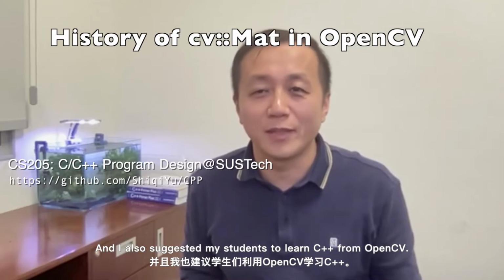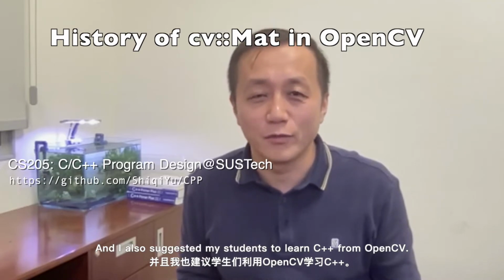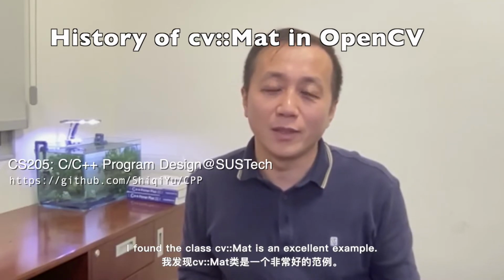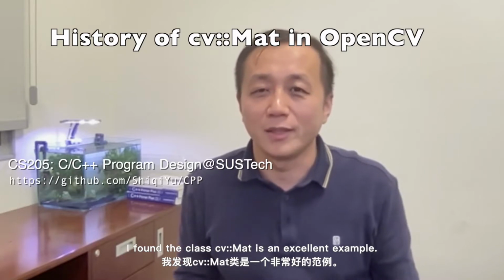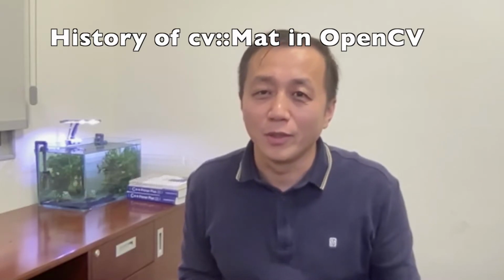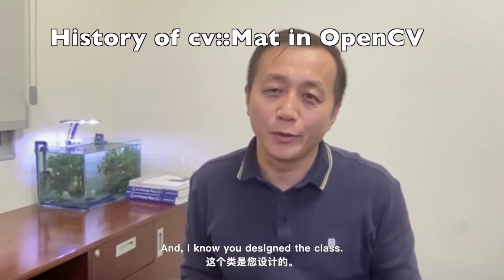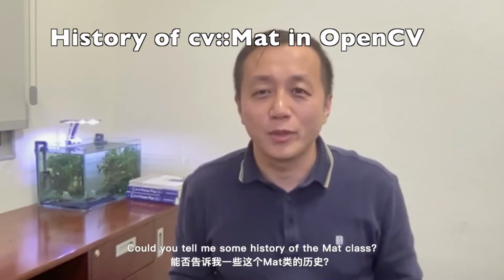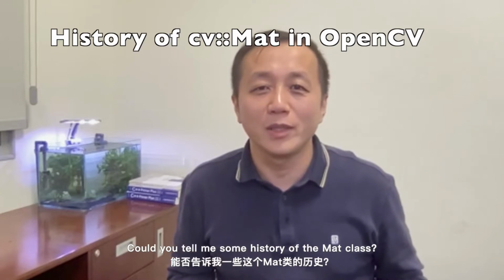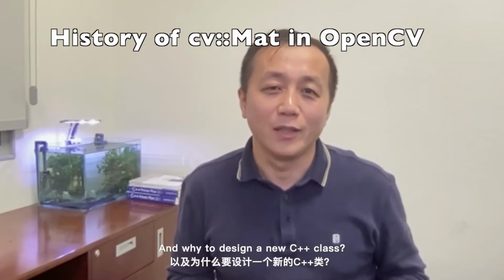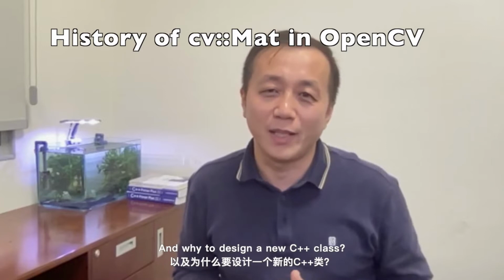I'm teaching C and C++ in my university. I took the source code in OpenCV as an example to the students, and I also suggested my students to learn C++ from OpenCV. I found the class Mat is an excellent example, and I know you designed the class, so could you tell me some history of the class and why to design a new C++ class?